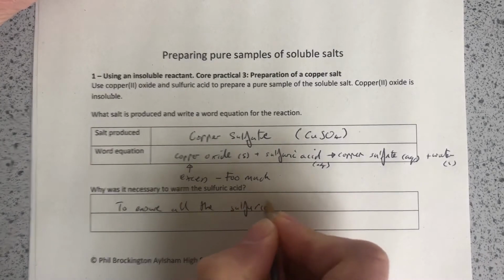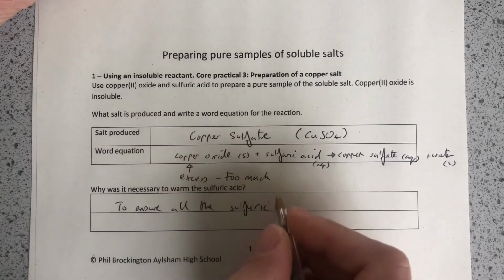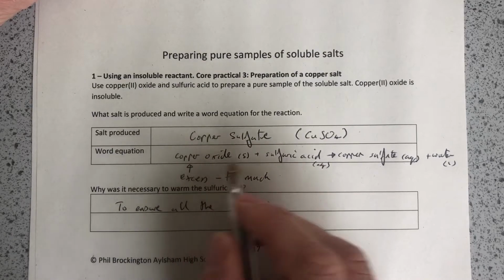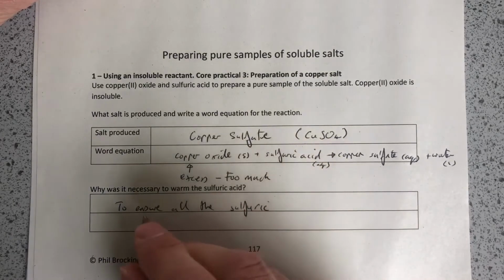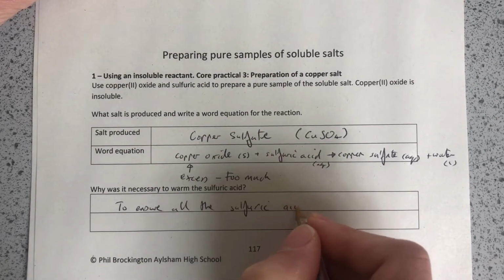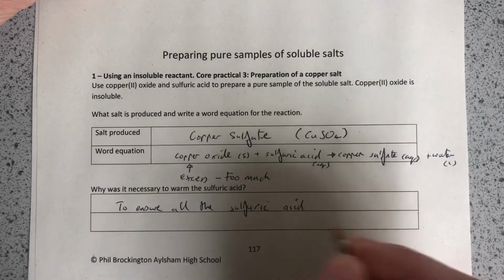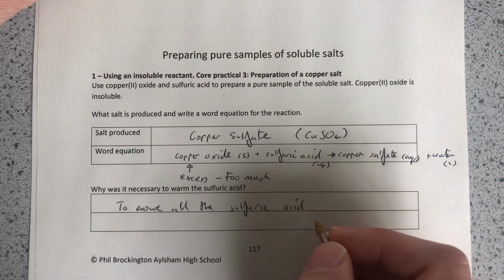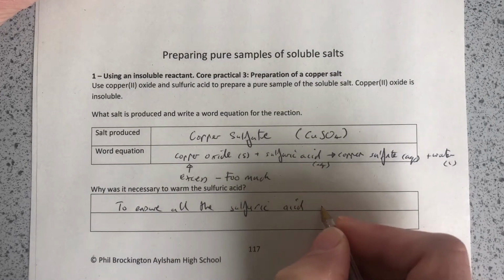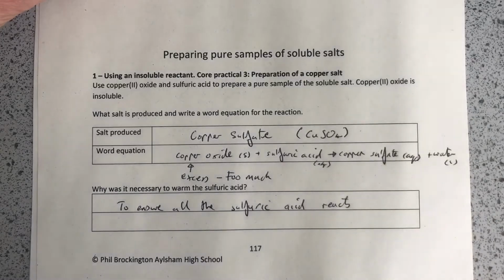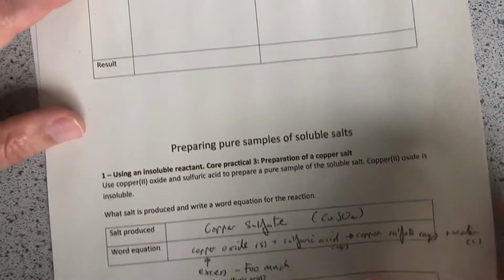So we have too much copper oxide, an excess of copper oxide. That's going to make sure there's enough copper oxide particles to react with the sulfuric acid, and we're then going to warm it up to make sure all those sulfuric acid particles do react with the excess copper oxide, to ensure all the sulfuric acid reacts. It also speeds the reaction up a little bit. Next question.